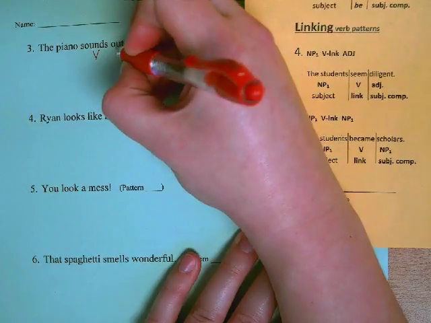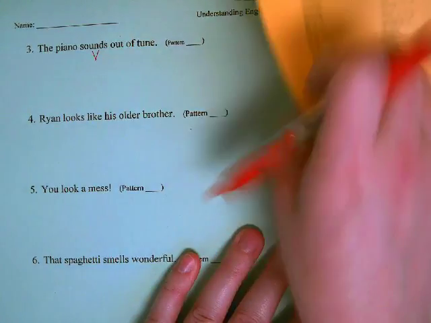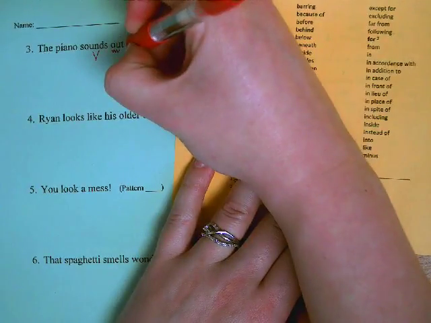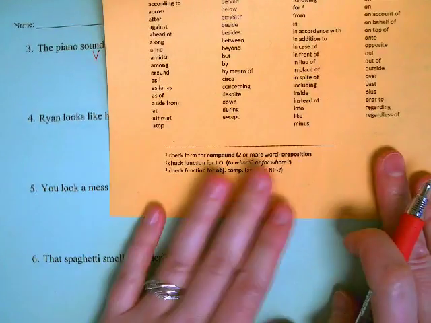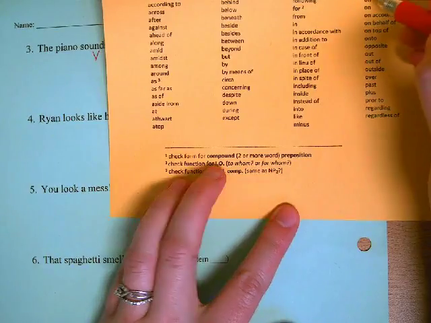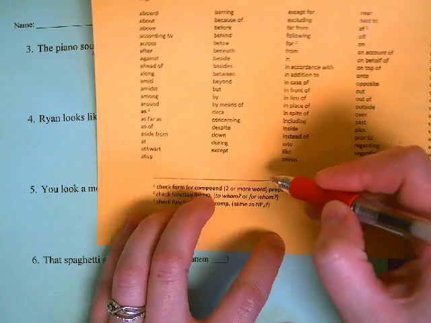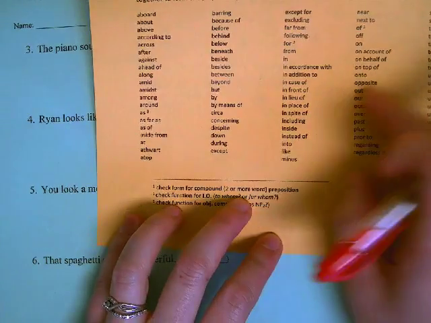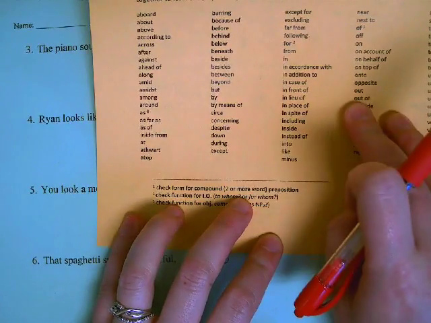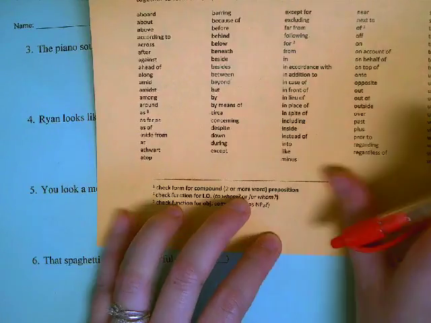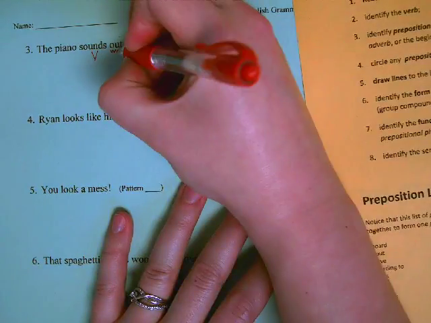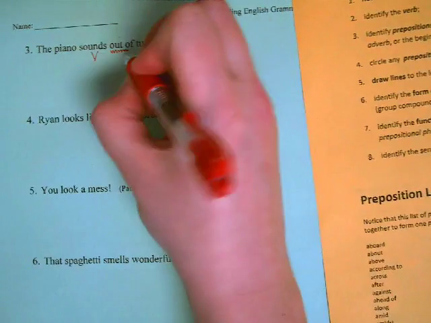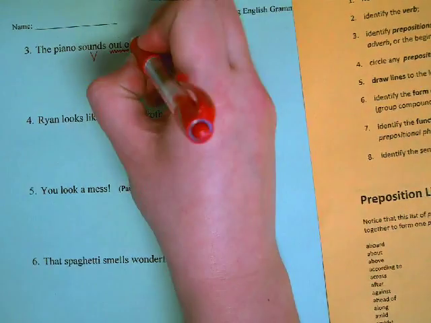We do have two prepositions, it looks like, right? So we have out and we have of. Don't let that throw you though, because if you look at of, remember it has that little footnote that says check to see if it's a compound preposition. And so we do actually have a single preposition, two words, out of. And so that's really what we want. So it looks like two separate prepositions, but since there's a compound preposition that has those two in it, it's a single one. So out of what? Out of tune.